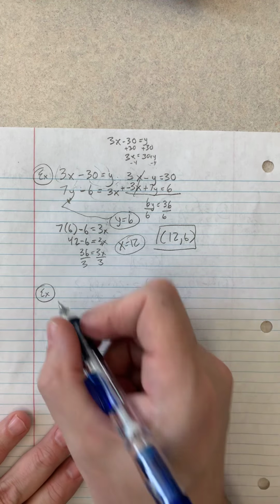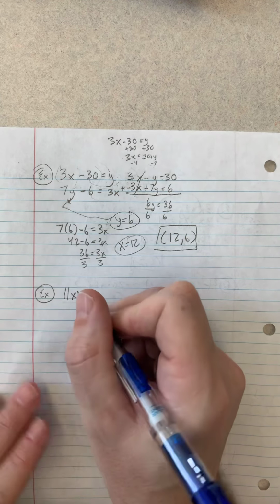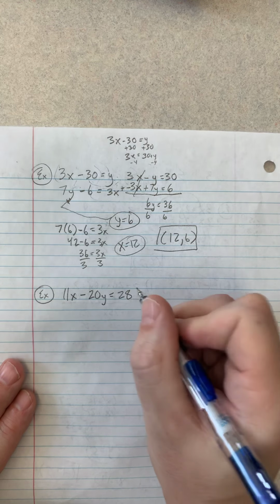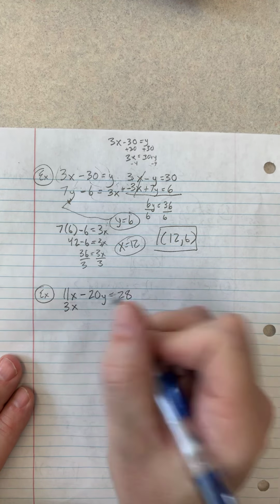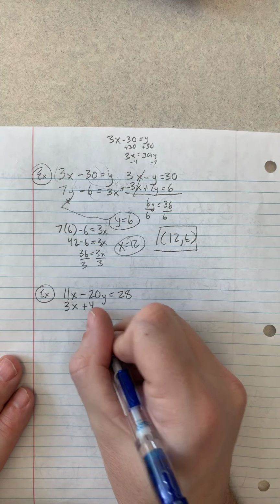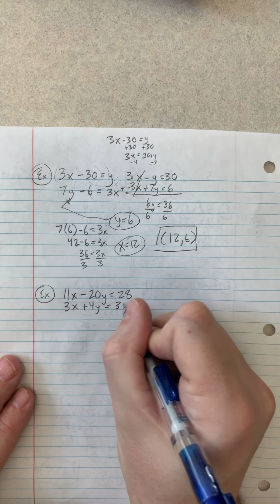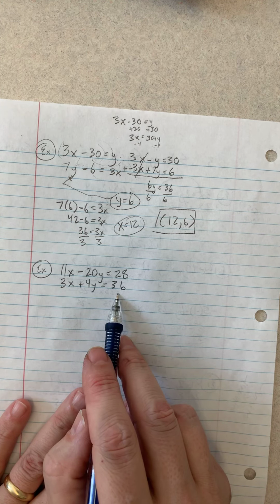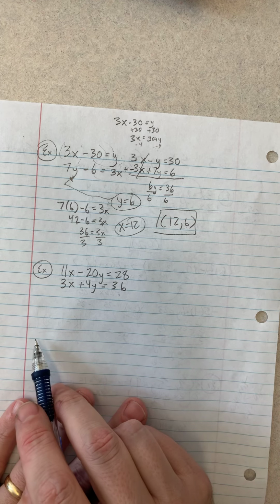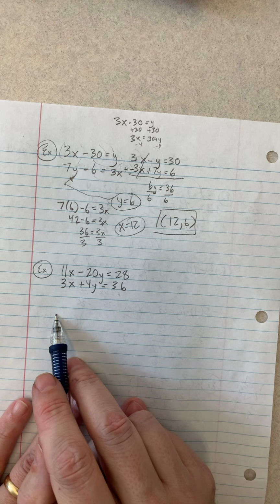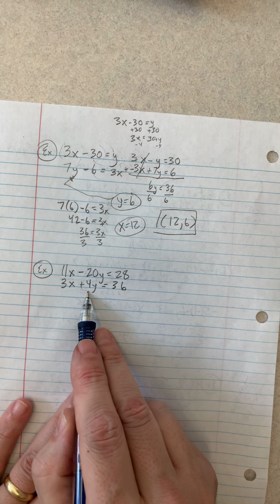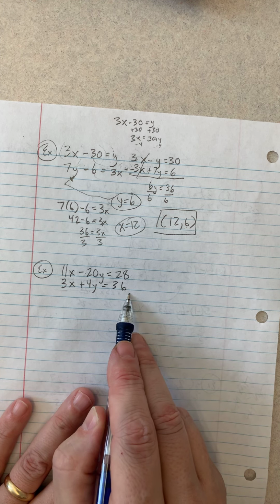Last example. 11x minus 20y is equal to 28. 3x plus 4y is equal to 36. No coefficients that are the same. All my x's and y's are lined up. I'm looking for some opposite signs, negative, positive, meaning if I add down, wouldn't it be nice if that 4 was a 20? What would make that 4 a 20? If I multiplied everything by 5.